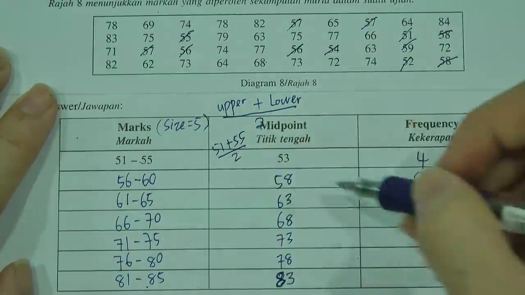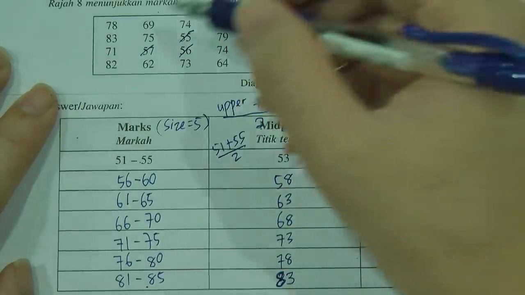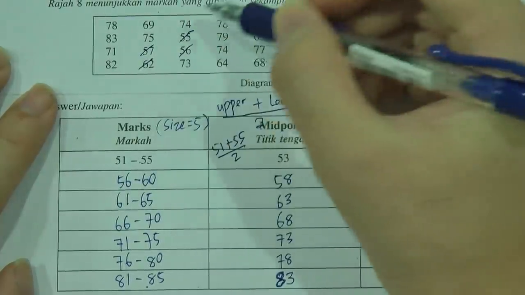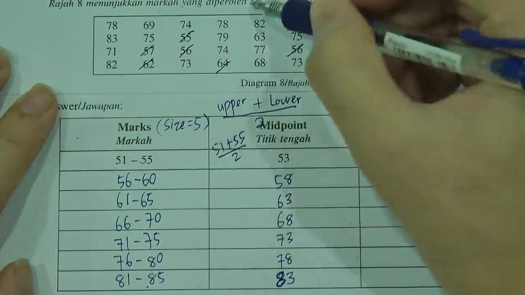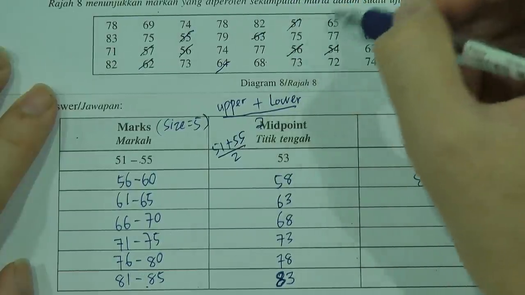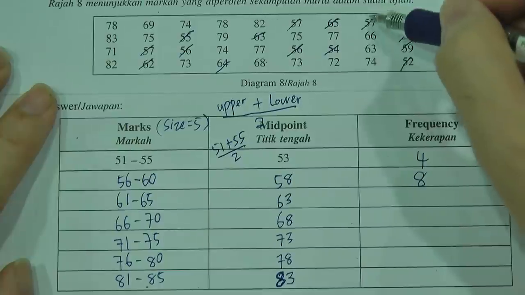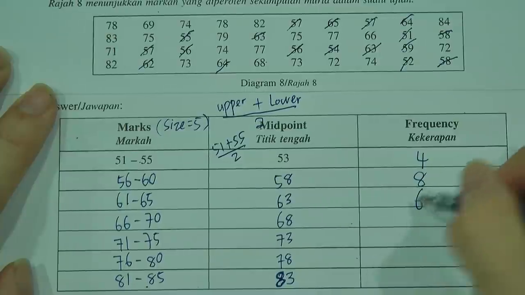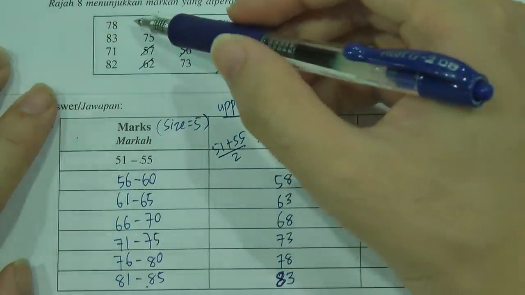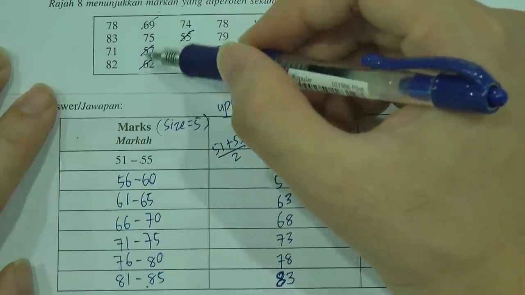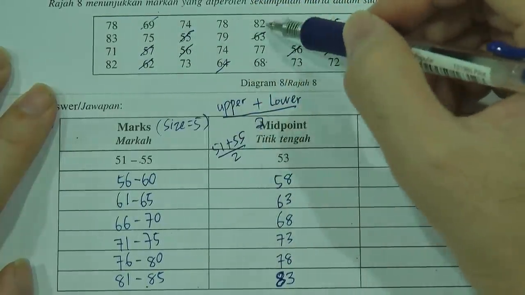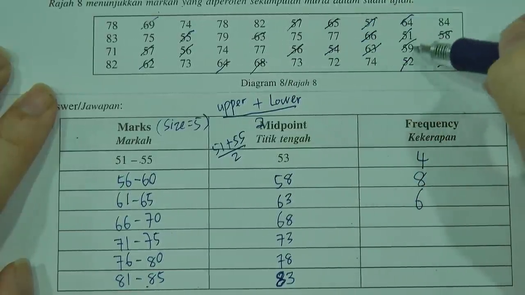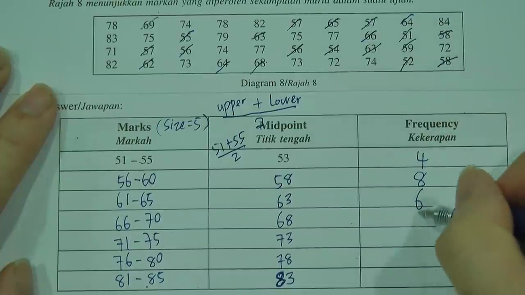Right, then I find 61 to 65. 61 to 65 means I find the first number is 6. 61 to 65, I got 1, 2, 3, 4, 5, 6. So I got 6. And then 66 to 70. 66 to 70, I got 1, 2, 3. Yeah, I have 3 only.